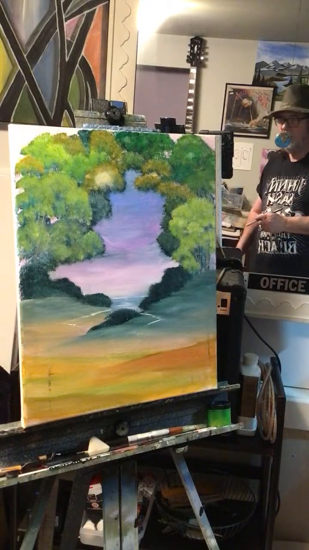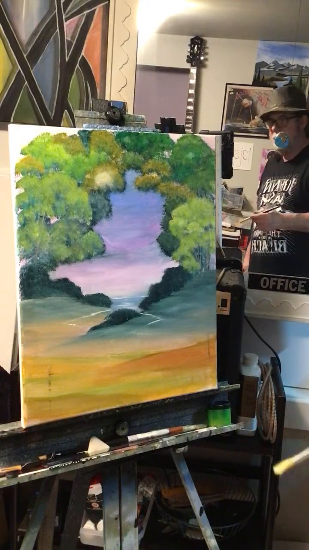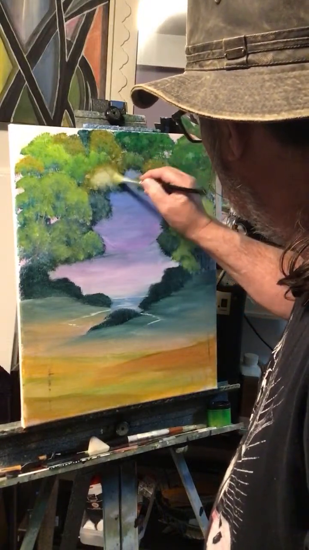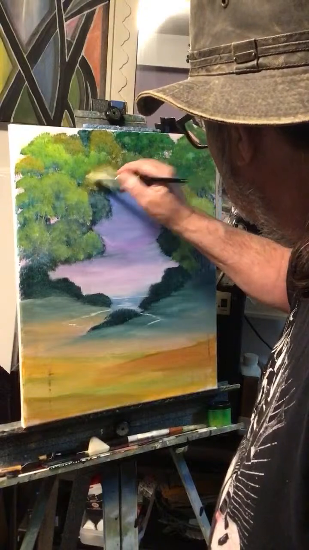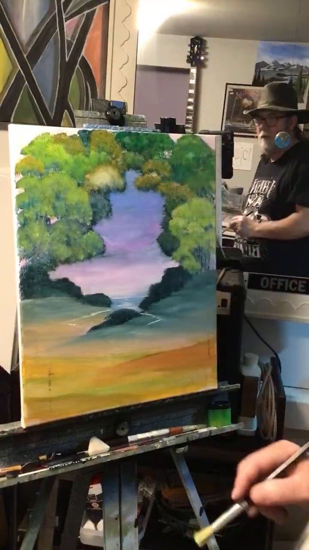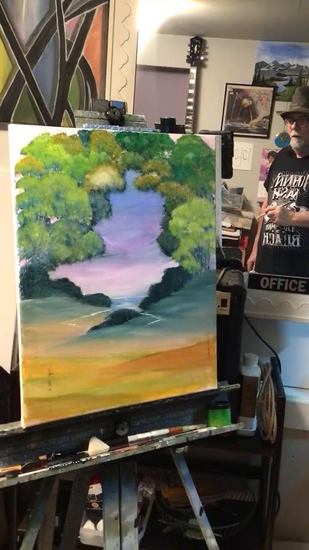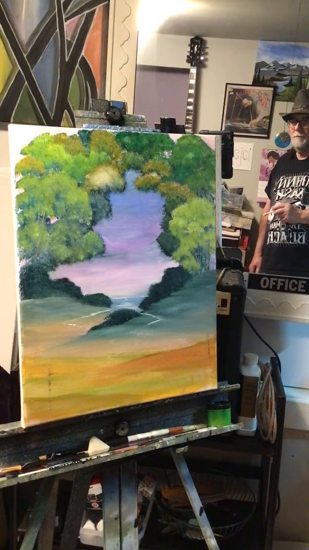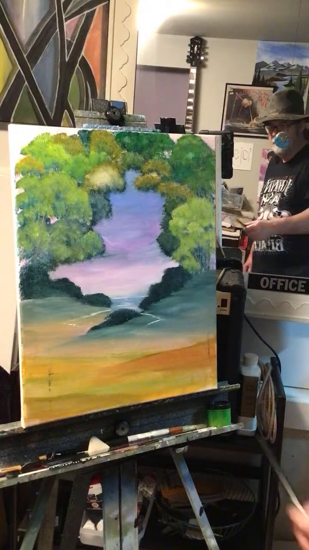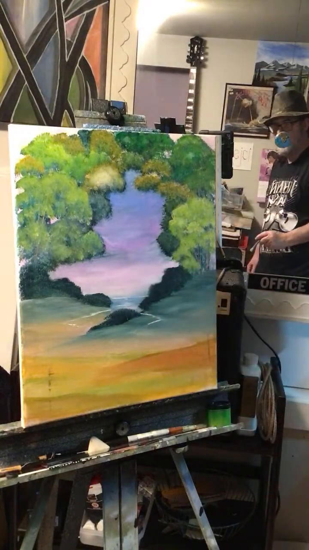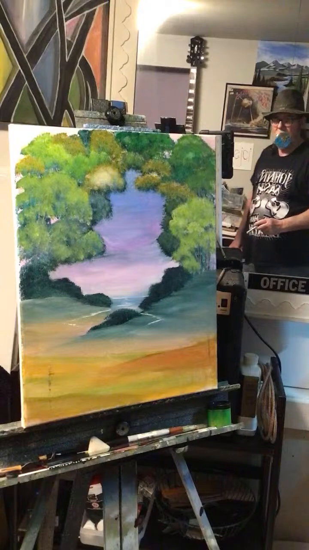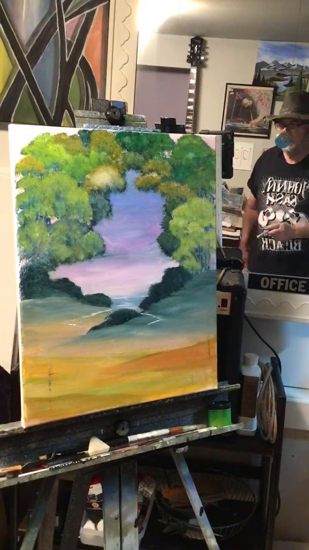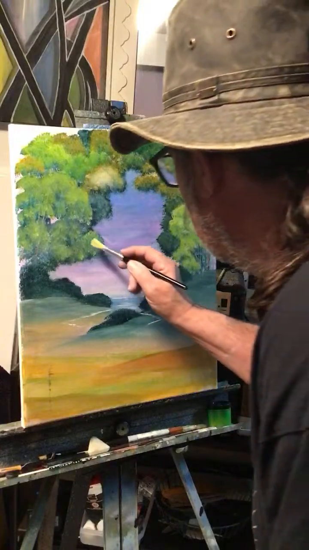It's looking pretty good. I'm really liking this. It almost looks like a sunset now, doesn't it? It's hard to tell because the sky is really dark compared to the trees.